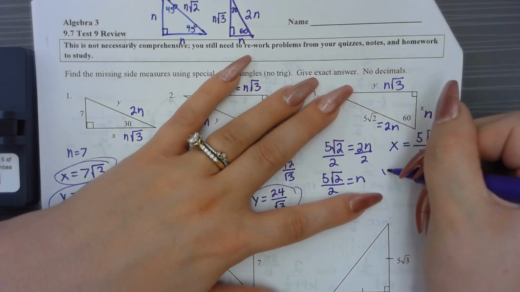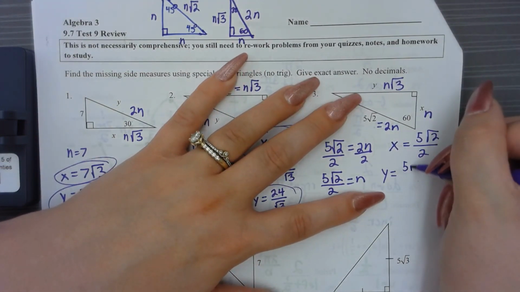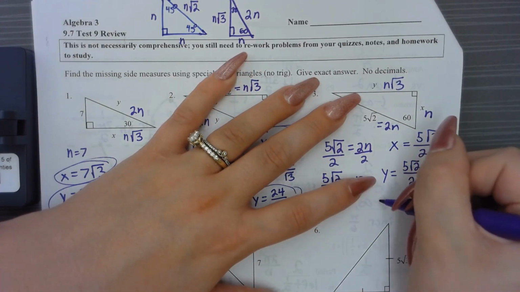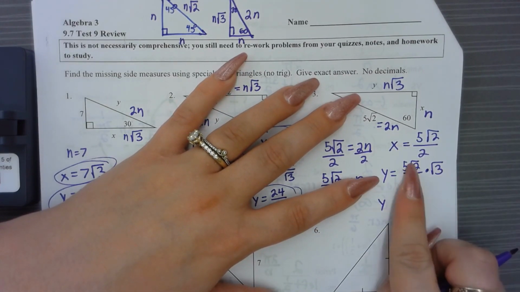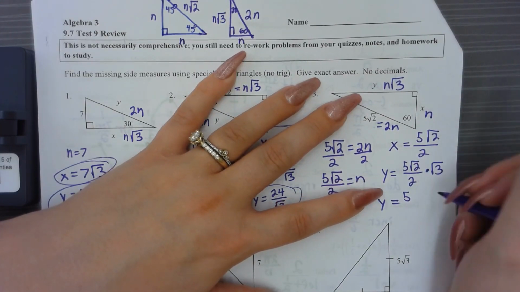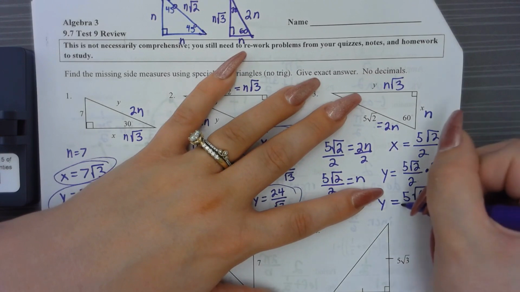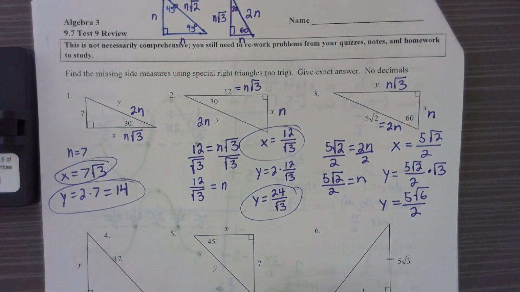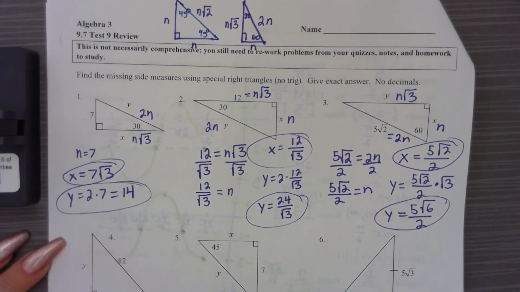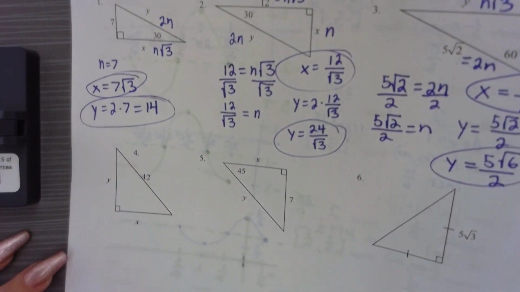So in order to find y, we would take that 5 square root 2 over 2 and multiply it by the square root of 3. So we can multiply what's inside the radical together in order to simplify. So we would do the square root of 2 times the square root of 3 to get the square root of 6. That doesn't simplify any further, and so those would be our answers.